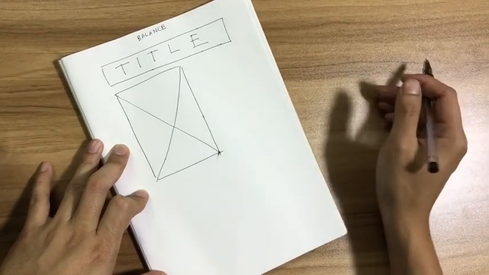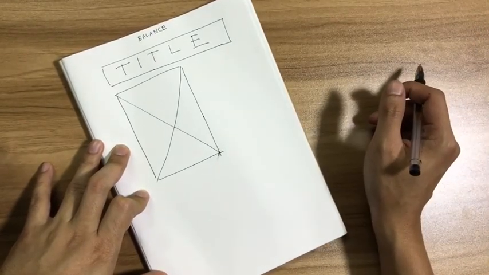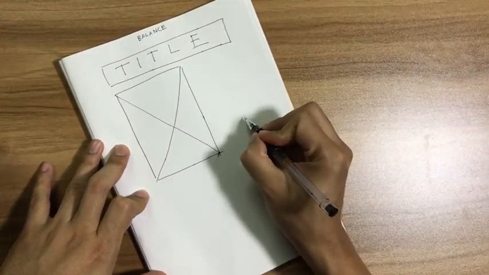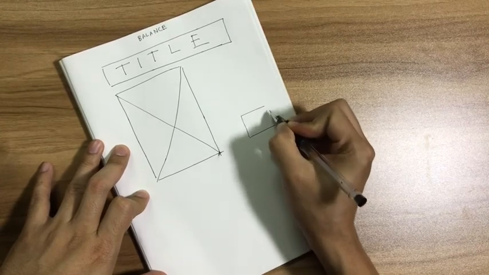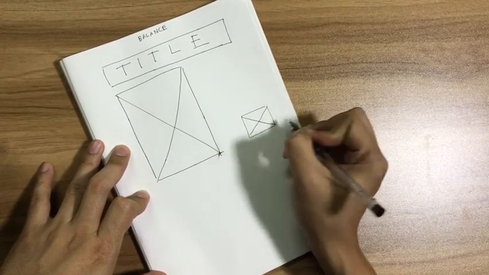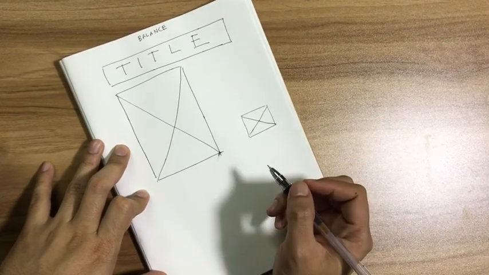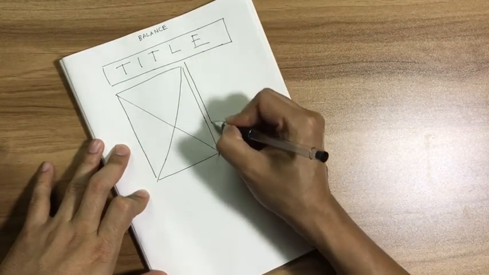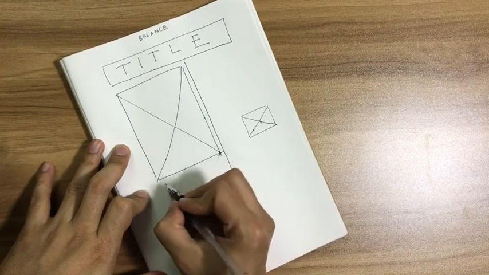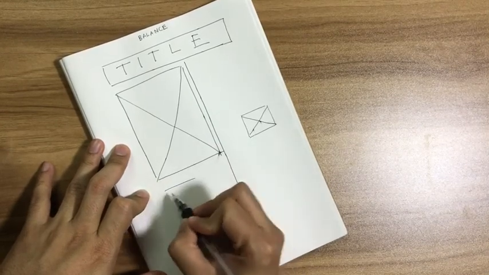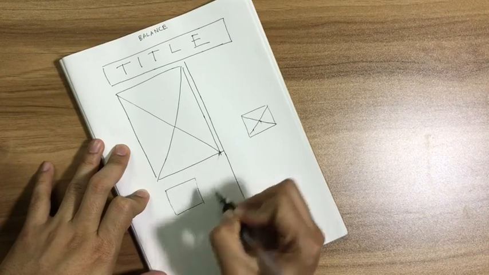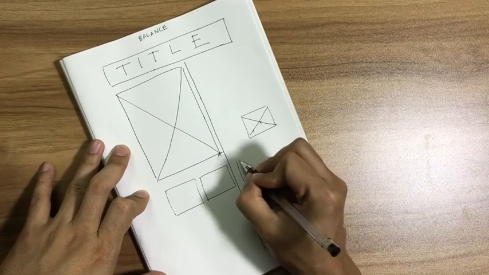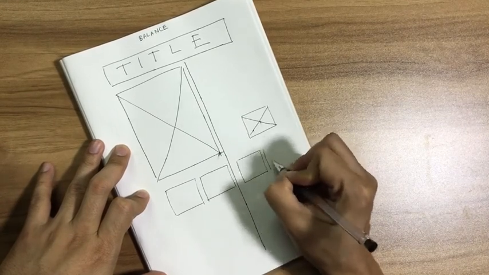One way is to add one small picture somewhere here, and then divide this column into 2, with 2 smaller pictures on each side of the column.